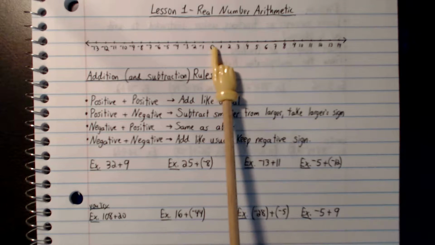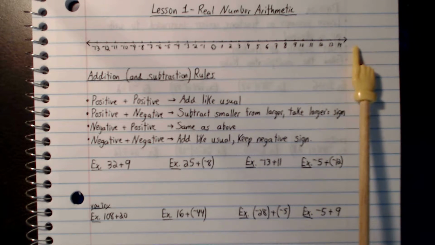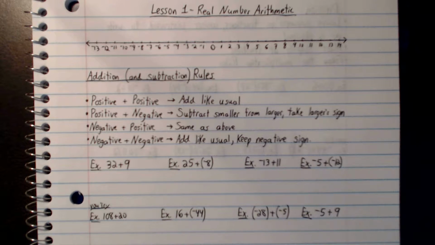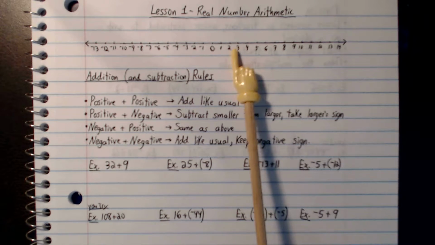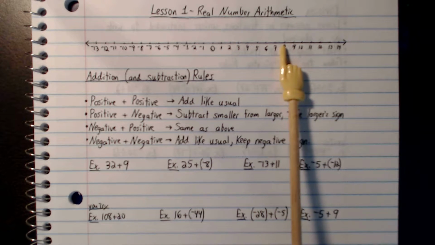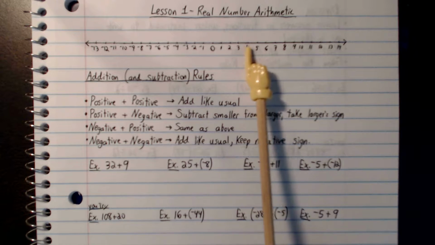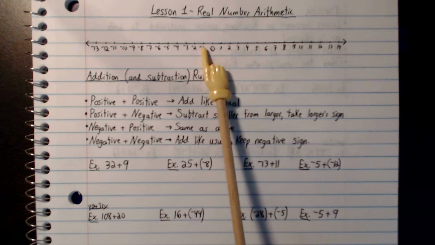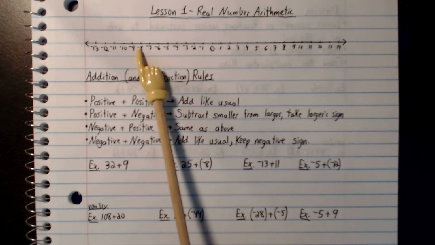If we're adding two numbers, we're generally moving towards positive infinity. When we're subtracting, we usually move this way. For example, if I had 3 plus 5, I would start at 3, and I'd say, if I counted 5 in the positive direction, where would I land? We land at 8. Or if I was to start at, let's say, -1, and I count and subtract 6, that would be saying move 6 in the negative direction. And that would put me at -7.